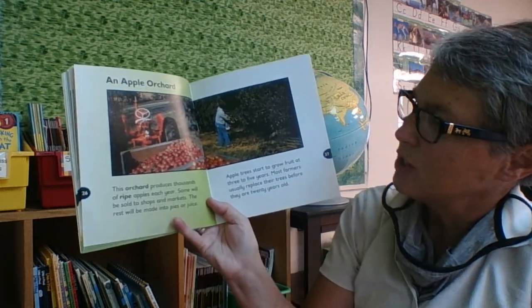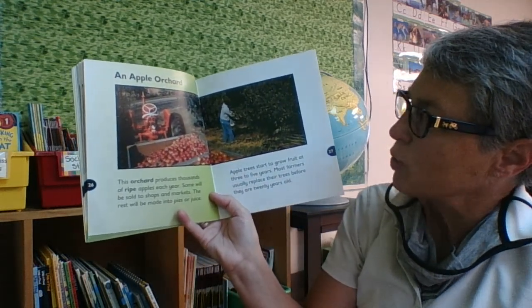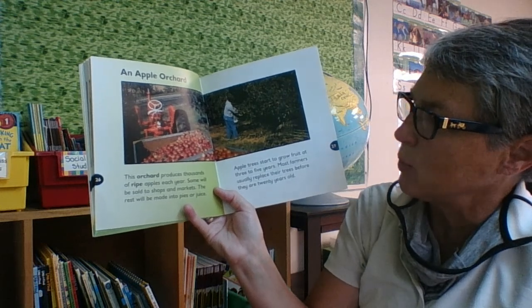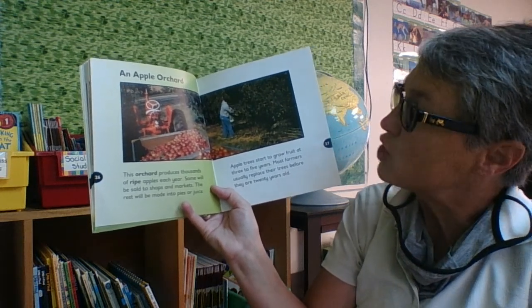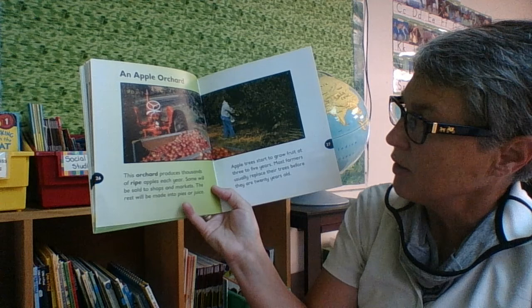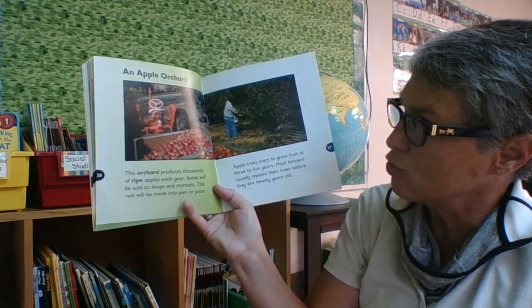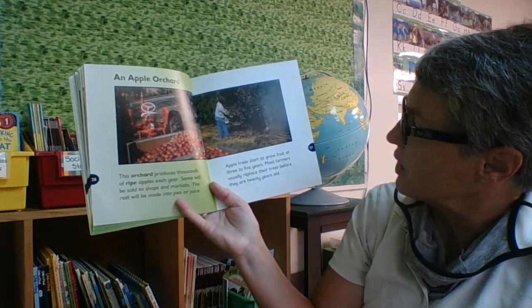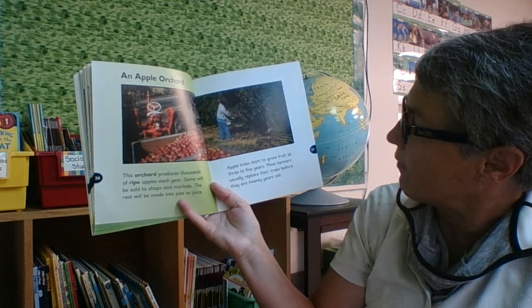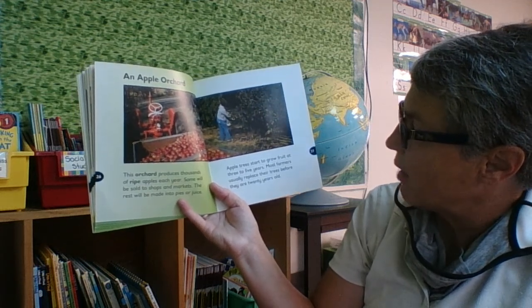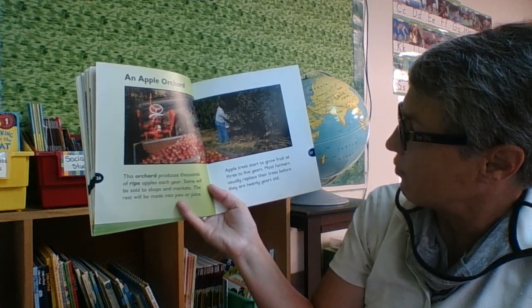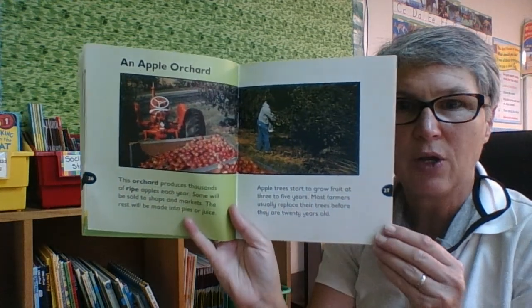An apple orchard. This orchard produces thousands of ripe apples each year. Some will be sold to shops and markets. The rest will be made into pies or juice. Apple trees start to grow fruit at 3 to 5 years. Most farmers usually replace their trees before they are 20 years old.